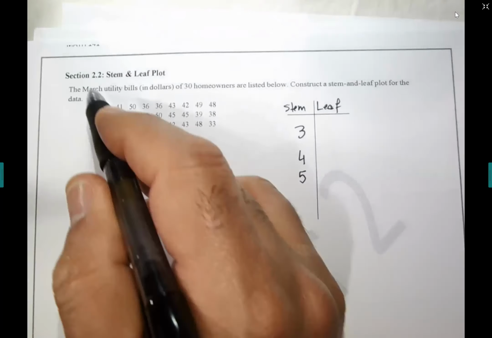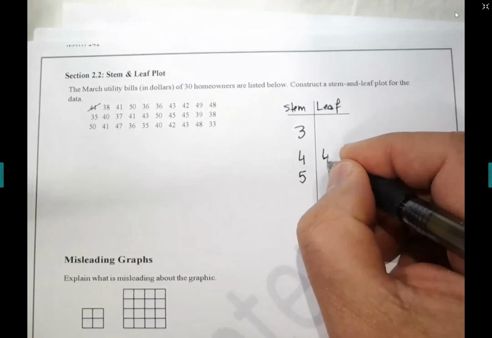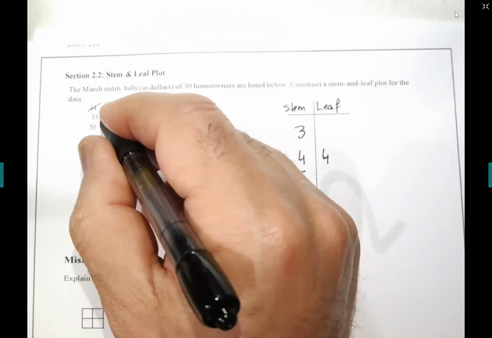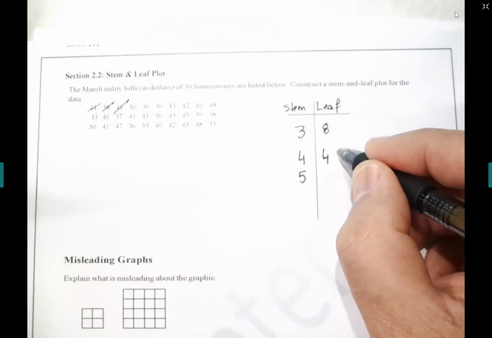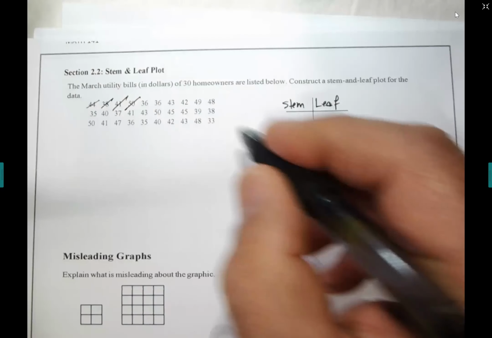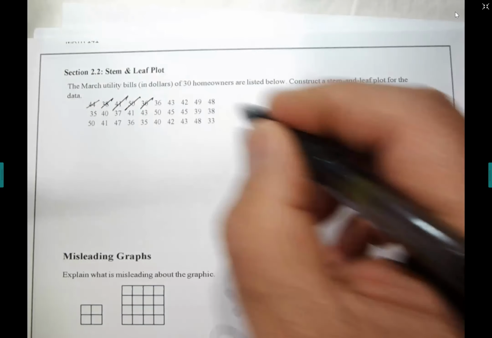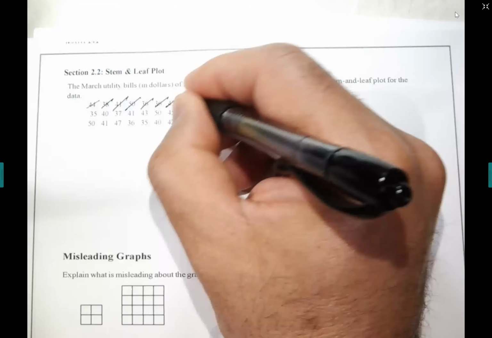And look how you construct the stem and leaf plot, watch. 44, you just put another 4 here. You already put the 10s, so just put the 1s here. 44. 38, right here. 41. 50, 0. 36, 6. 36 again, 6. 43, should I have picked a shorter one?